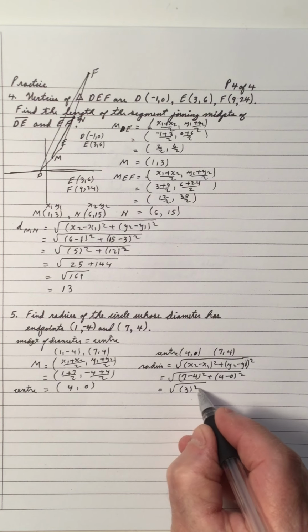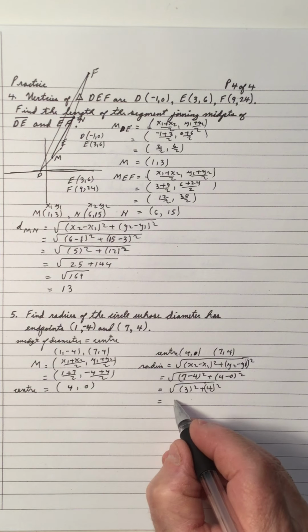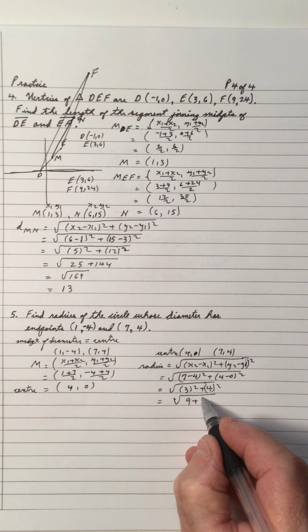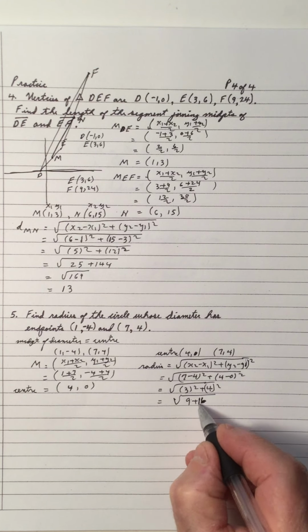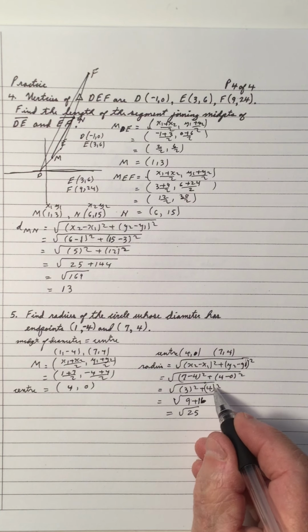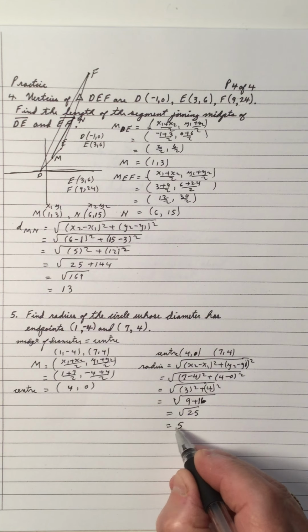That's 3 squared plus 4 squared. So that's the square root of 9 plus 16. I forgot the square: 4 squared is 16. 25, and the square root of 25 is 5.